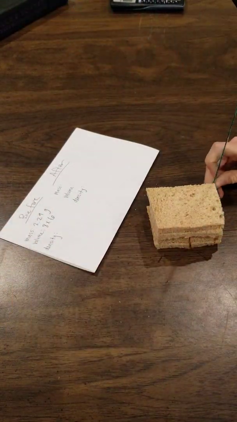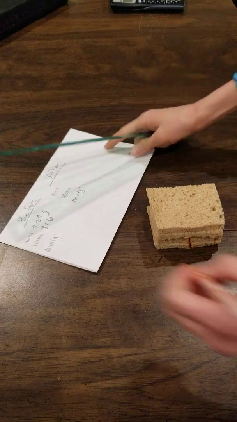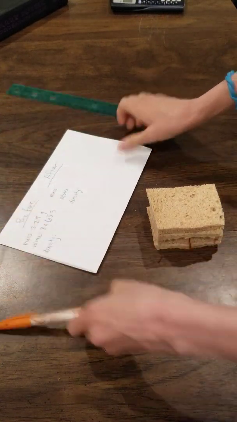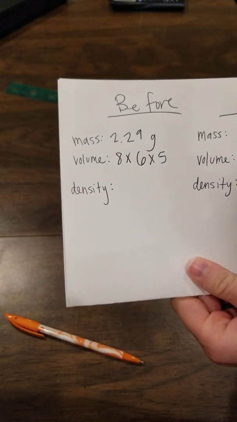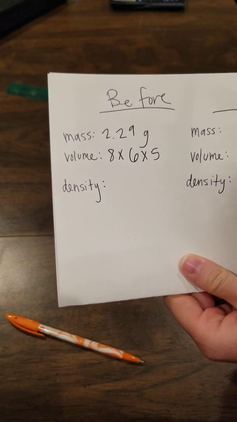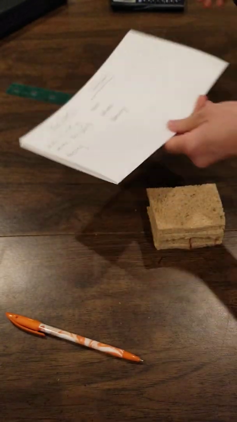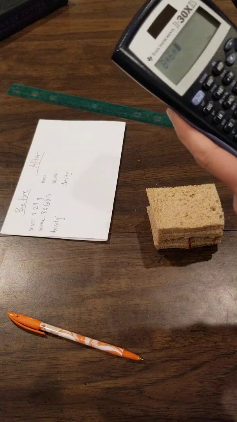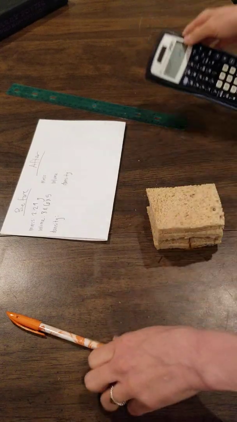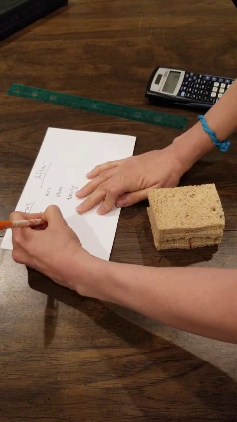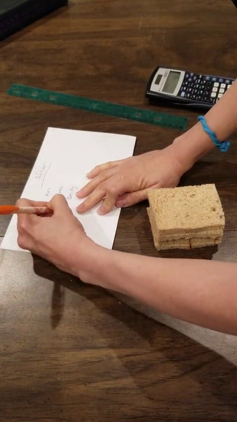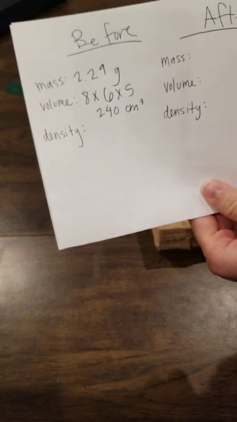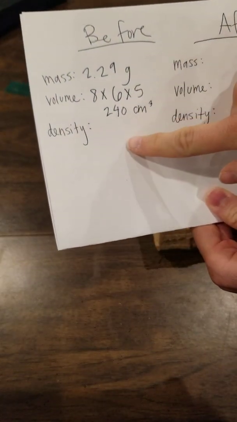And the height is approximately 5 centimeters. 8 by 6 by 5. So in order to calculate the volume, all I have to do is multiply those together. So with my calculator, 8 times 6 times 5 is 240 centimeters cubed.